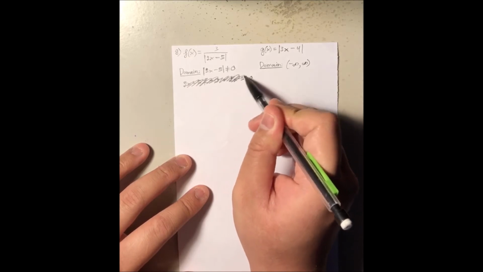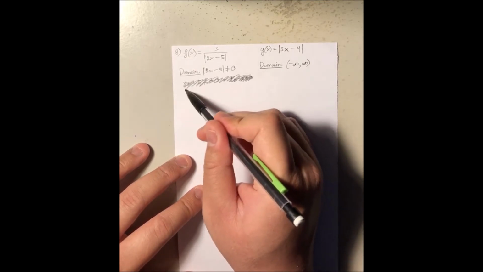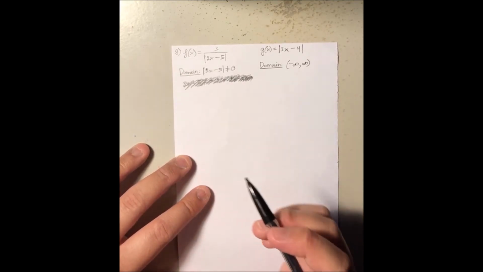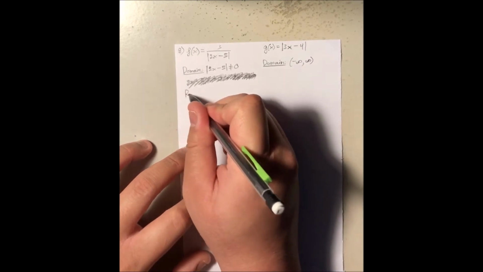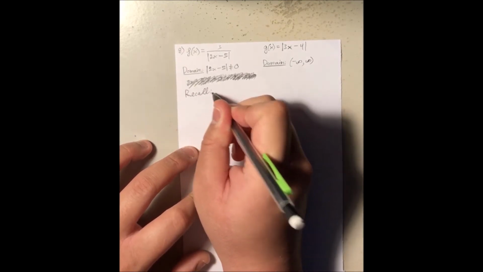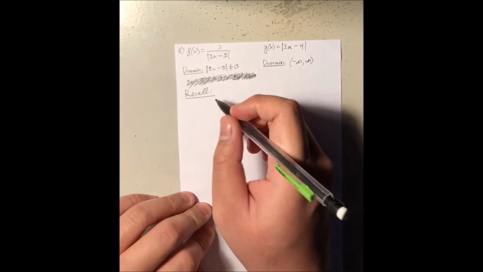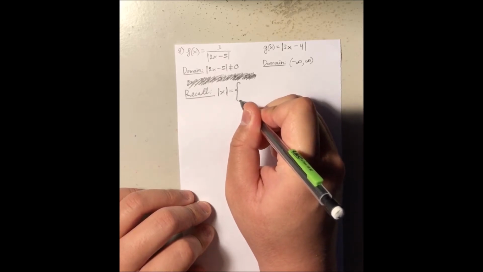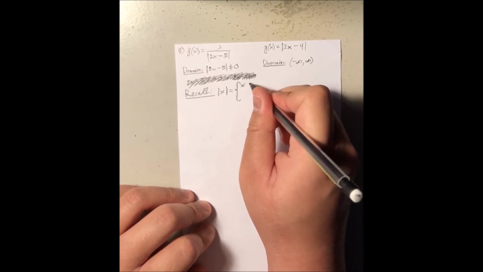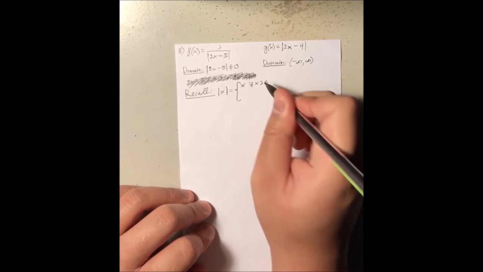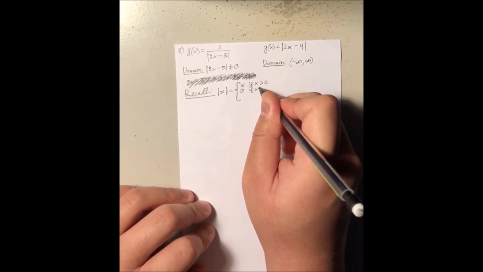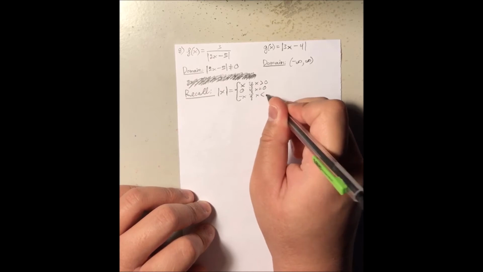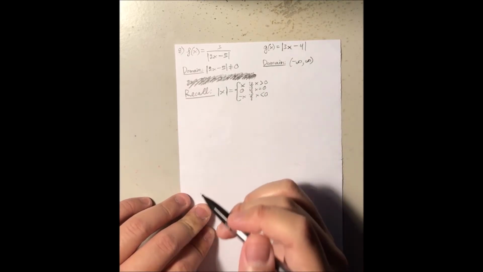However, whenever there's absolute value, what you like to do is recall the definition of absolute value. So recall that when you have absolute value of x, it is defined to be a piecewise function: positive x if x is greater than 0, 0 if x equals 0, and negative x if x is less than 0.